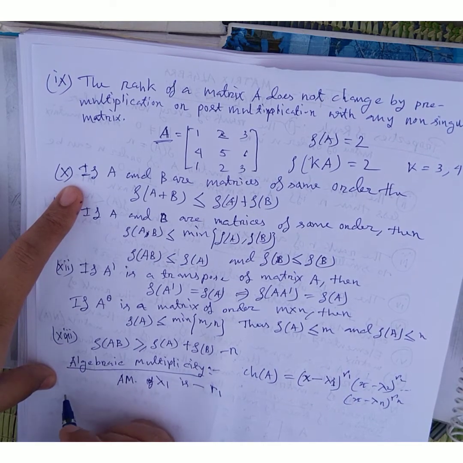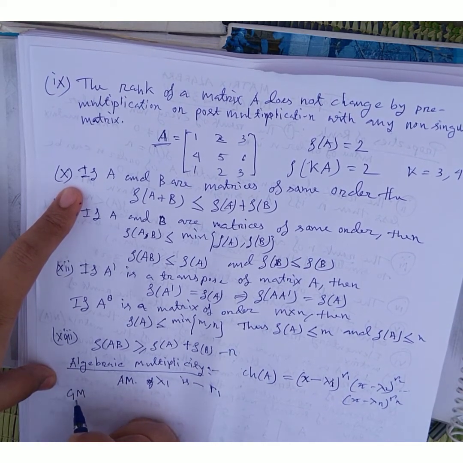And now I am coming to geometric multiplicity.